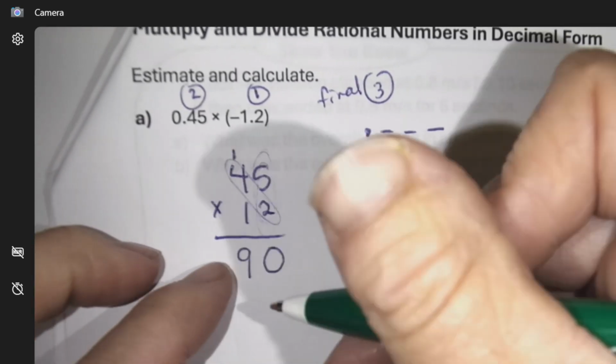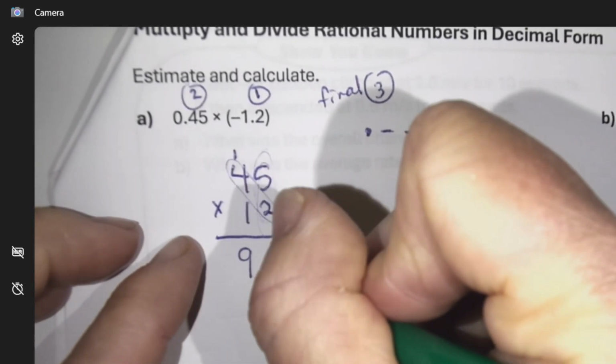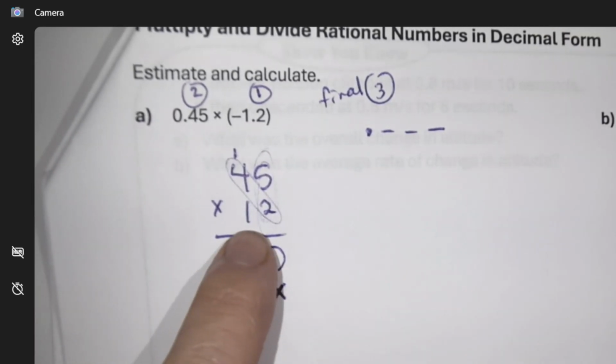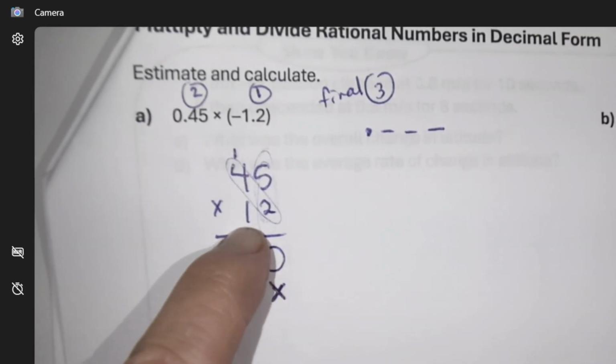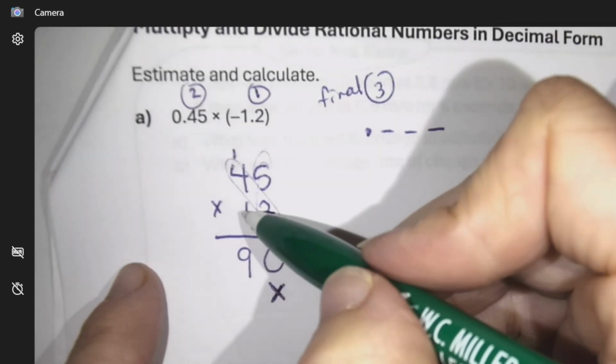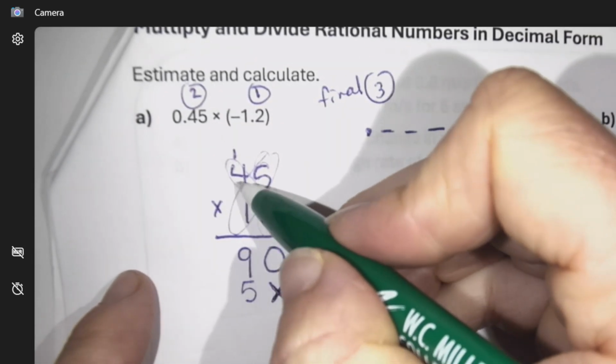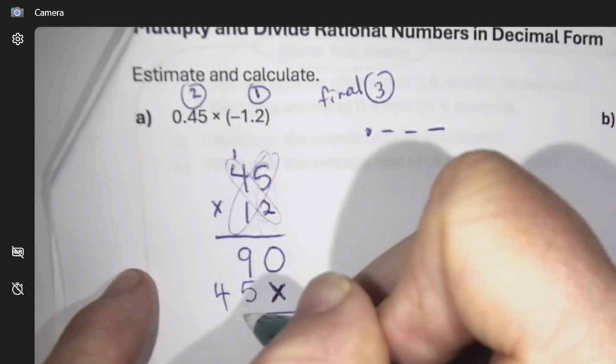Okay. Now we need to skip a placeholder because we're going to go to this 1, which is over a place. So 1 times 5 is 5, and 1 times 4 is 4.